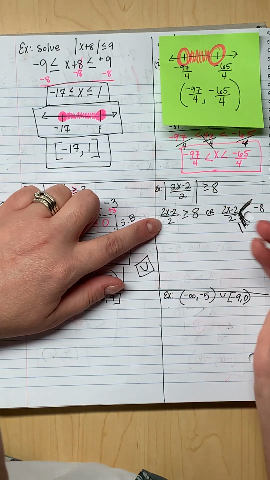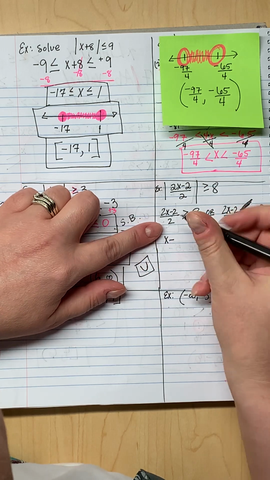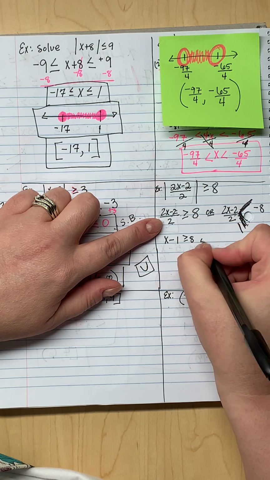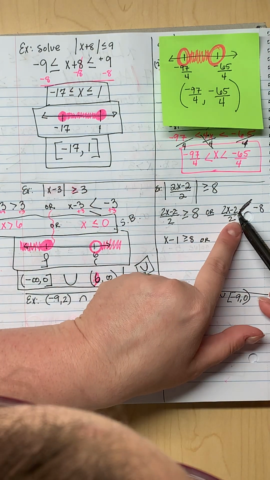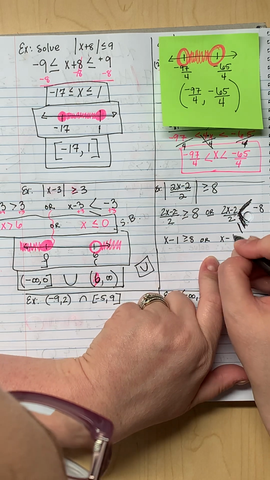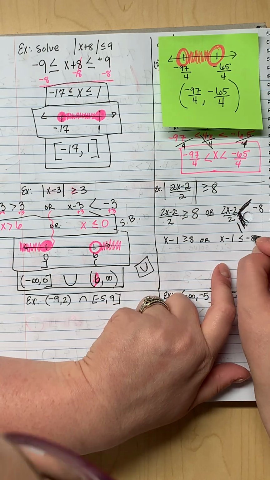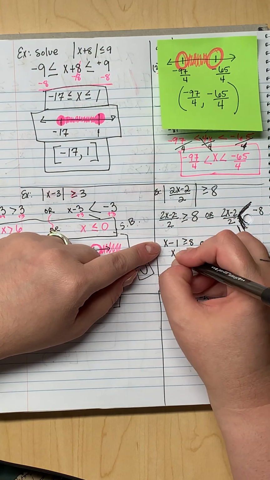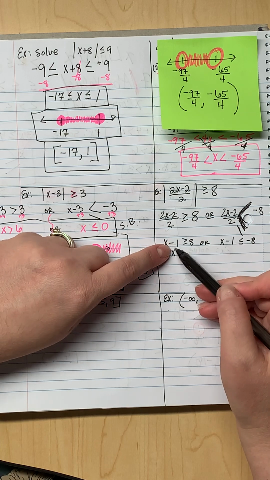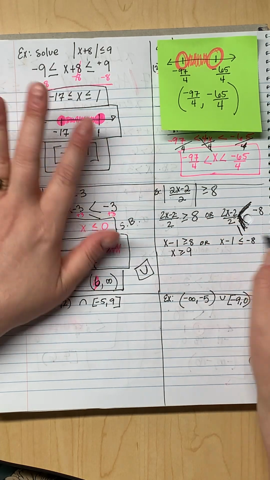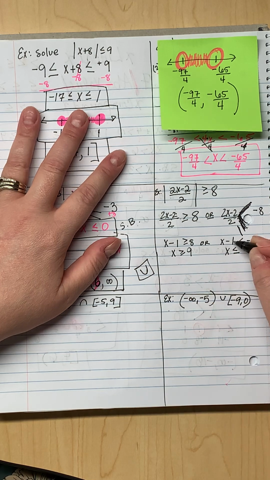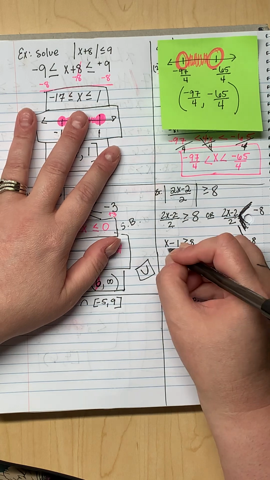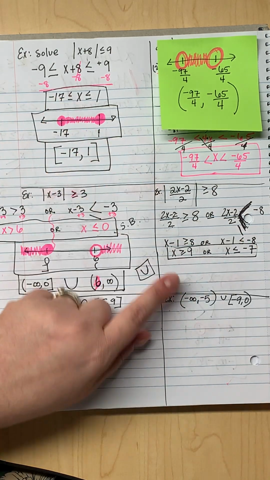Both of these divided by 2 makes regular x minus 1 greater than or equal to 8. Or, let's see, 2x minus 2 divided by 2, same thing, x minus 1, less than or equal to -8. Okay, finish it. If you add 1 to both of these pieces, you get x bigger than or equal to 9, and x less than or equal to -7. With the little baby word or, that means set builder notation.